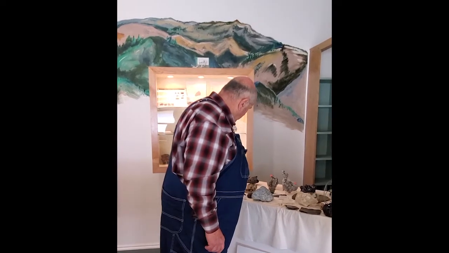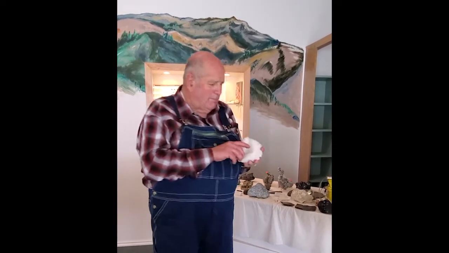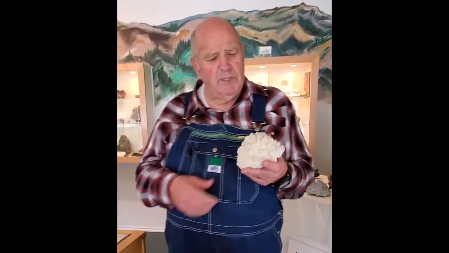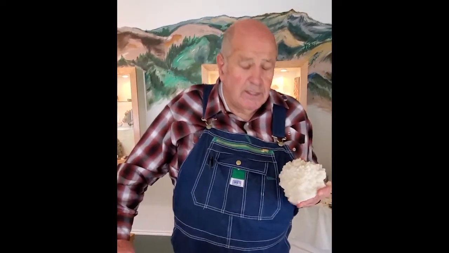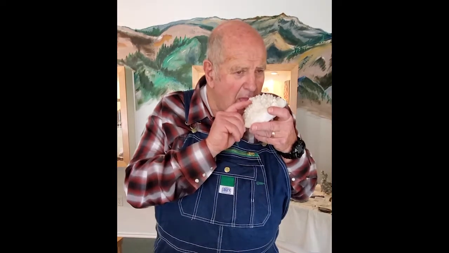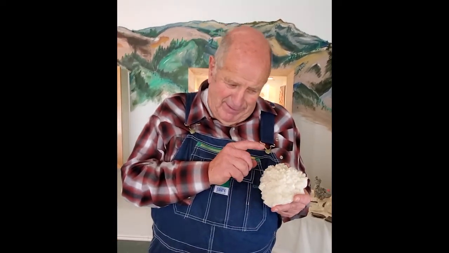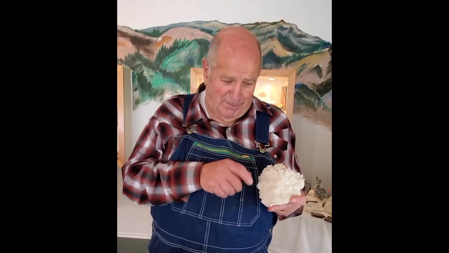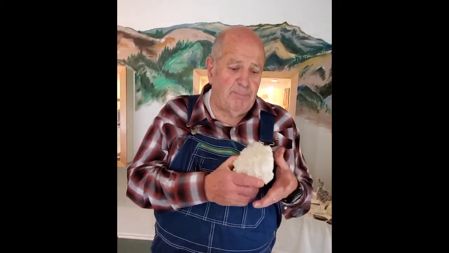One more characteristic that we didn't talk about is this one here. This is called halite. Very famous in Utah because it's salt. It comes from the Great Salt Lake. Its unique characteristic is it has taste. It's salty. Now, I want you to know I sterilized this before I licked it. I don't have the courage to lick it after 5,000 other people did. But this is an example of salt, which comes from the Great Salt Lake.